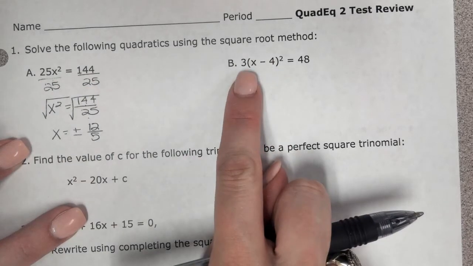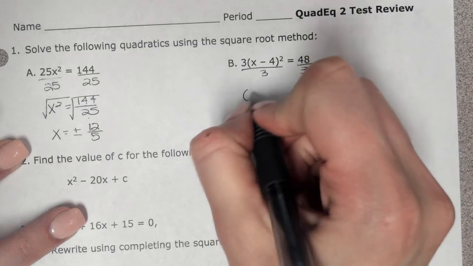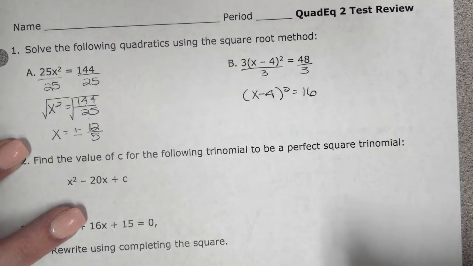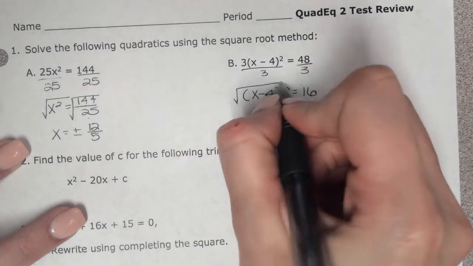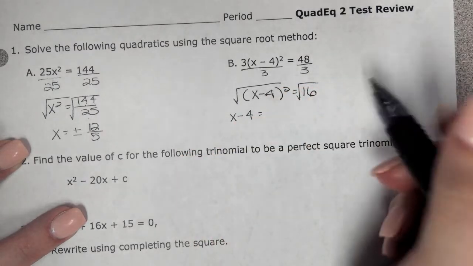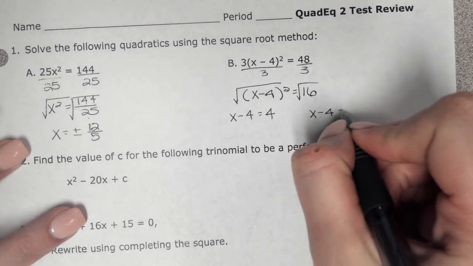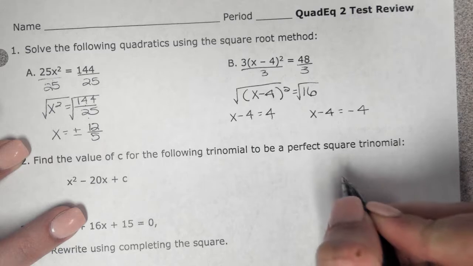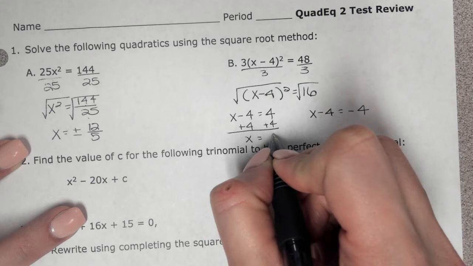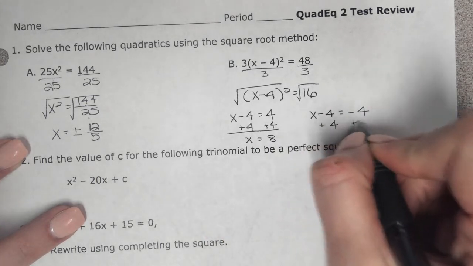All right, same thing. The first step is to divide by that 3. So divide by 3, divide by 3. So we get x minus 4 squared equals 16. To get rid of the squared, square root, square root. So we get x minus 4 equals, what's the square root of 16? 4. But does it only equal a positive 4? It also equals a negative 4. So to get rid of the minus 4, you add 4, add 4. So x equals 8.